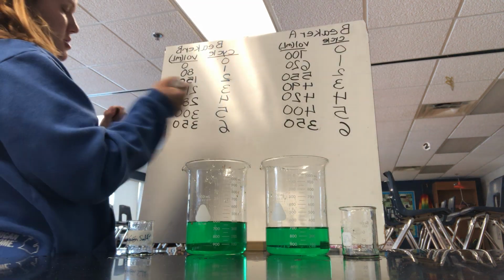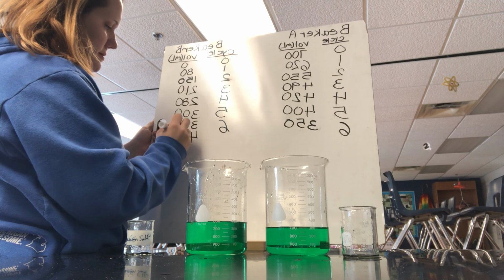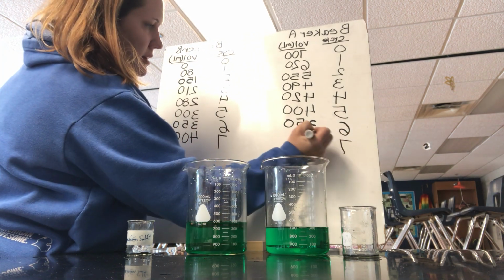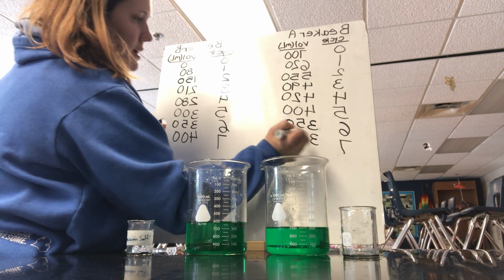Got about 400 in beaker B and 300 in beaker A.